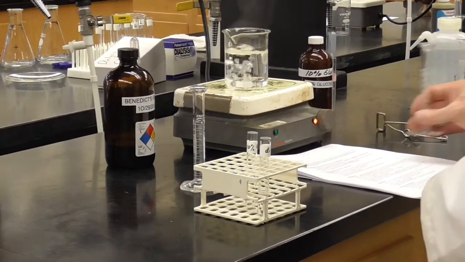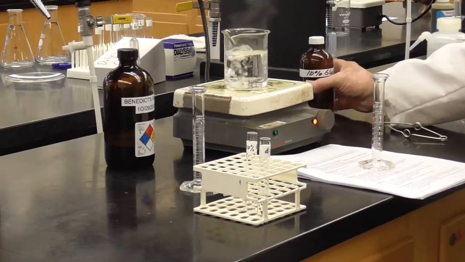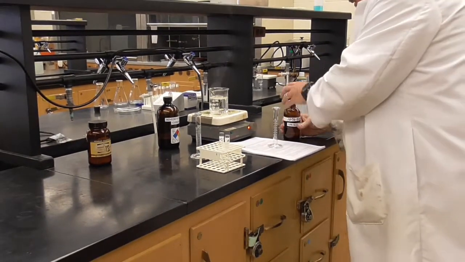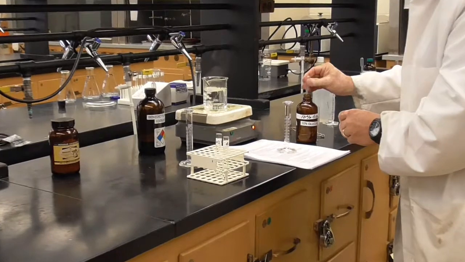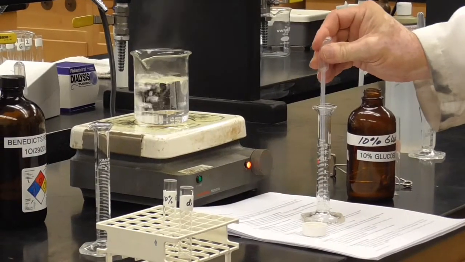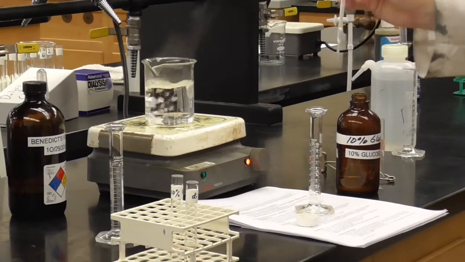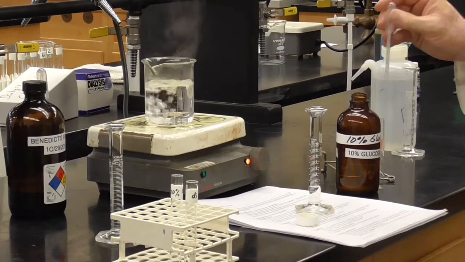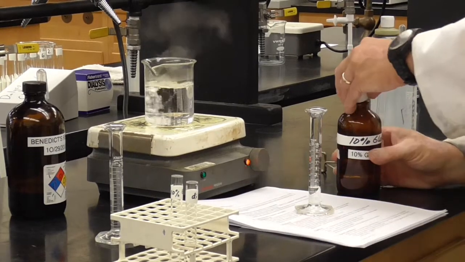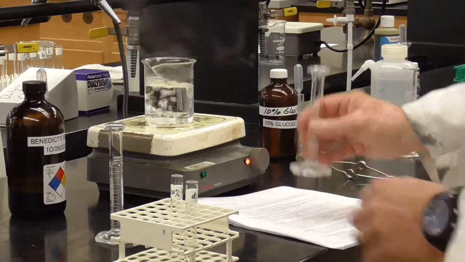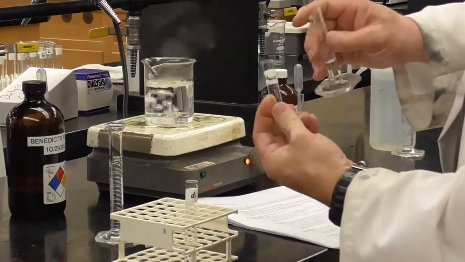And then for our positive, we'll use 10% glucose, prepared ahead of time. Remember, glucose is blood sugar. So you could use this kind of test to see if you have that present or not. Maybe you're looking for whether you have glucose present in urine or something like that. So here's 3 milliliters, and we'll pour that in our second test tube labeled glucose.